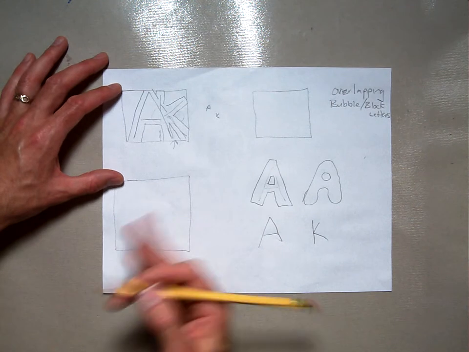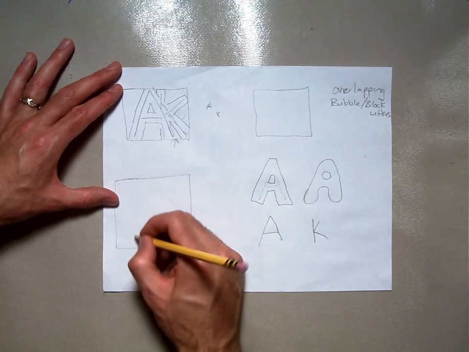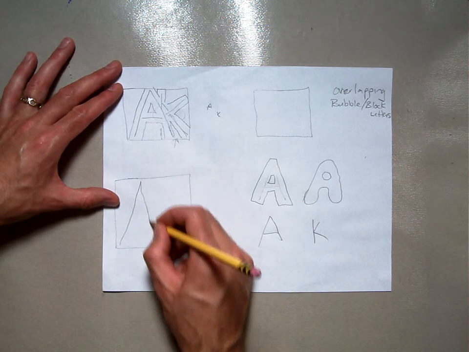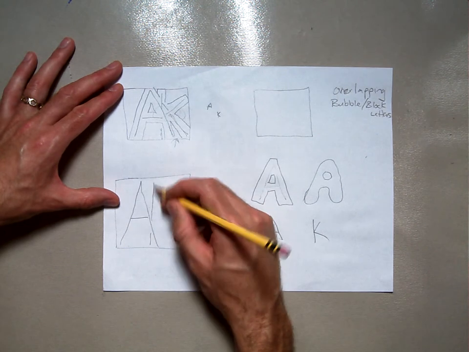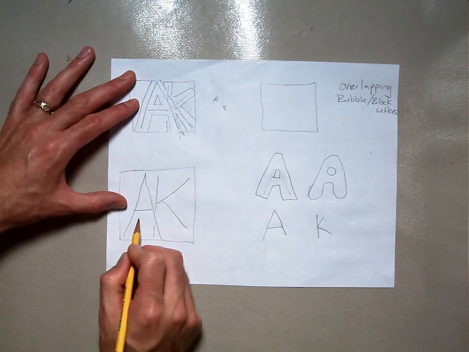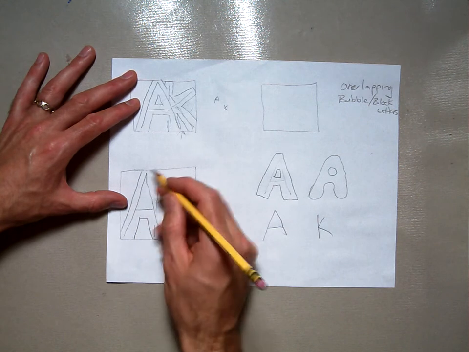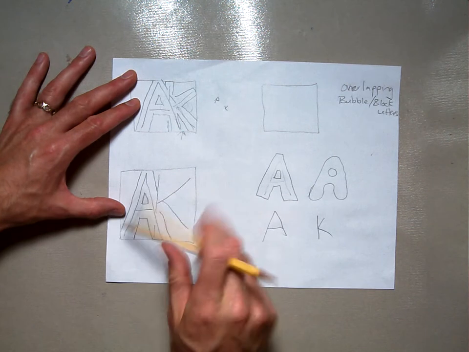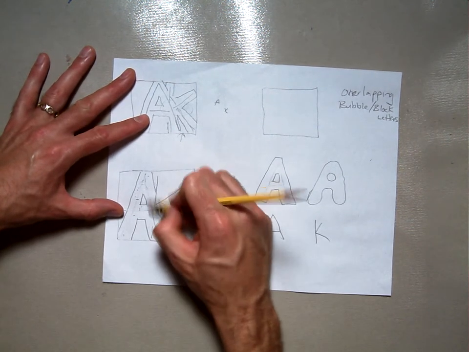And this is why we are going to do 3, so you can come up with the one that you really like the best. So here's another one. I'm going to take my A, I'm going to squish it over a little bit to the side here. Then I'm going to take my K and I'm just going to overlap the edge like that. Alright, so here we go. Here's my starting of my A. I'm going to erase that inside piece so it's a little less confusing.